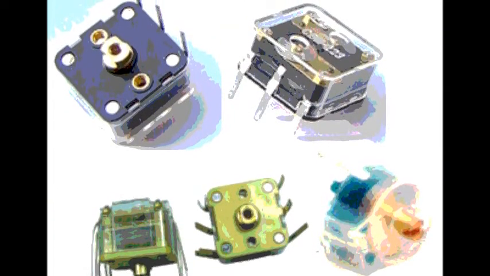These are one of these. And this is the schematic symbol.